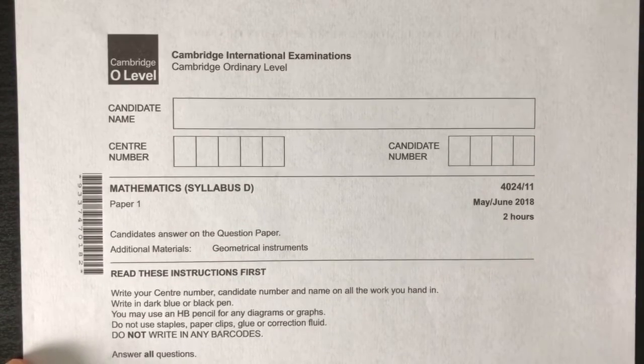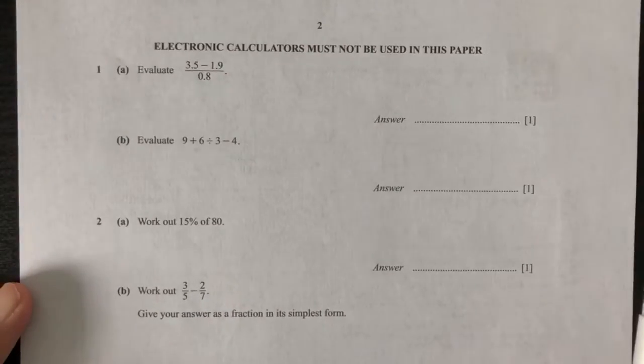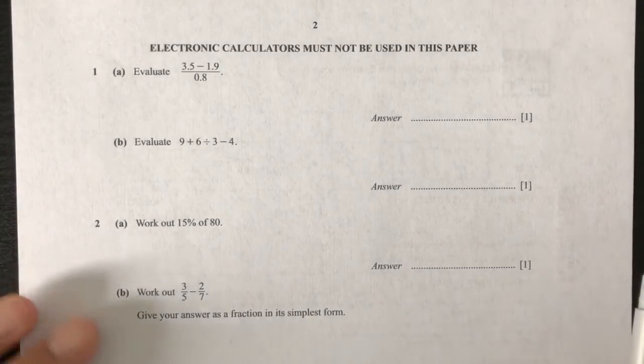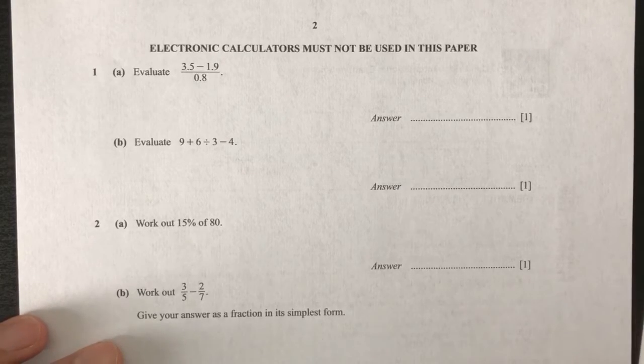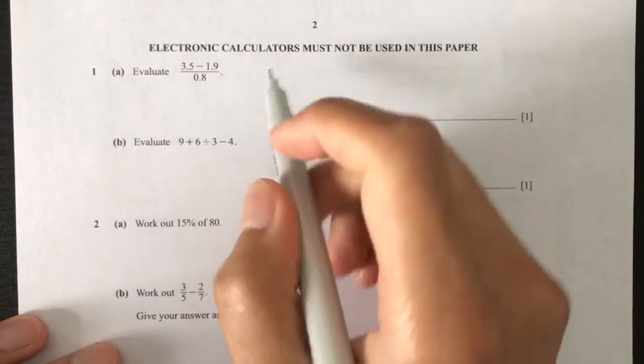Today we are going to do paper 1 of May-June 2018. So let's go on to question number 1. Part A, we have 3.5 minus 1.9 divided by 0.8. Let's first do the top part.